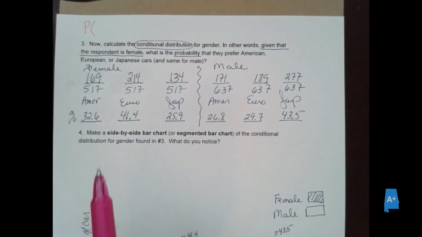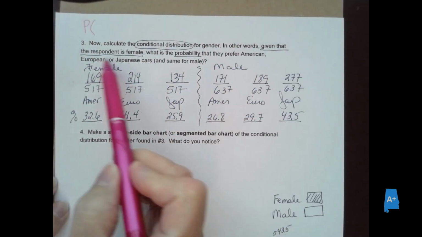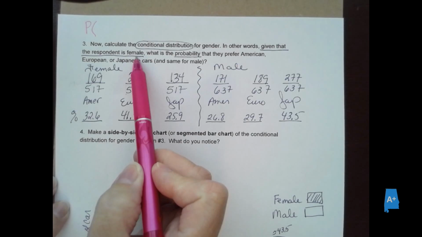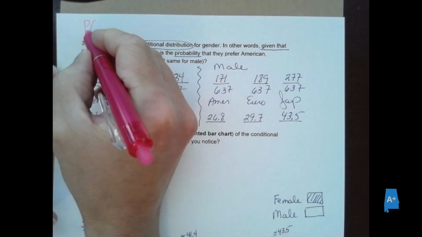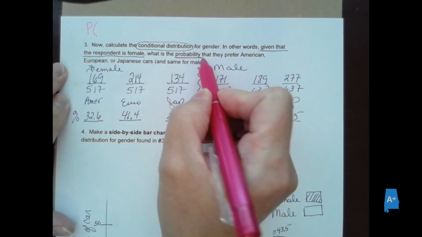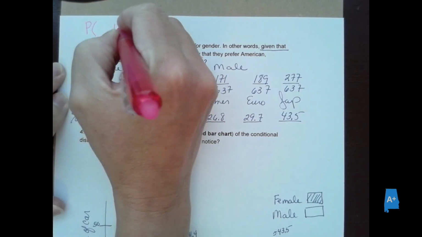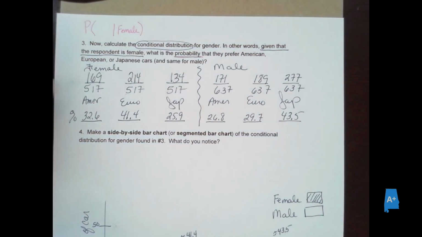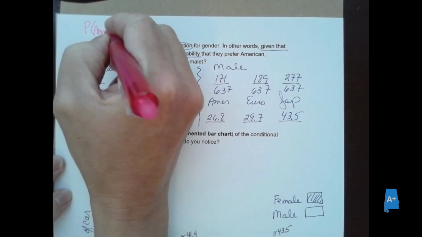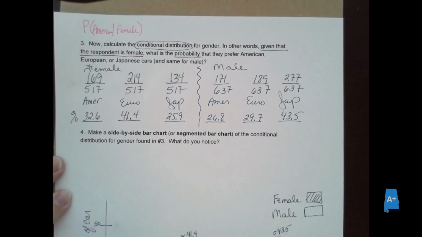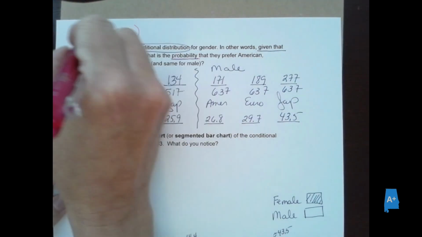So if I want the answer to, given that the respondent is female, how do I know if she likes American cars? I write P, and that stands for probability. What's funny is that you put the given after. So this is female, and then what you want, like American, goes first. So this line kind of means given.